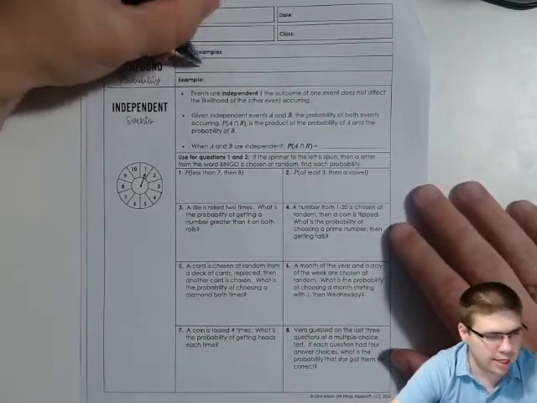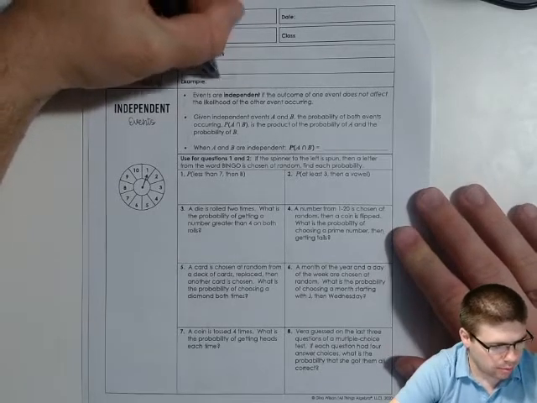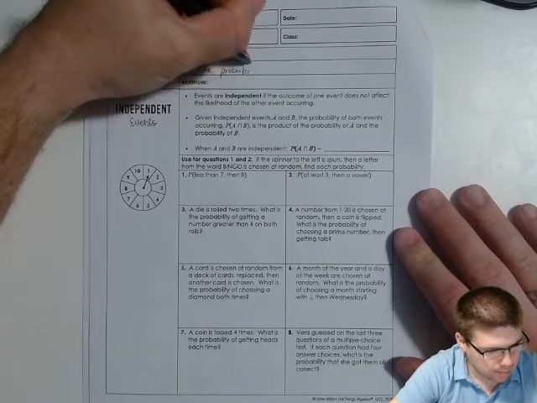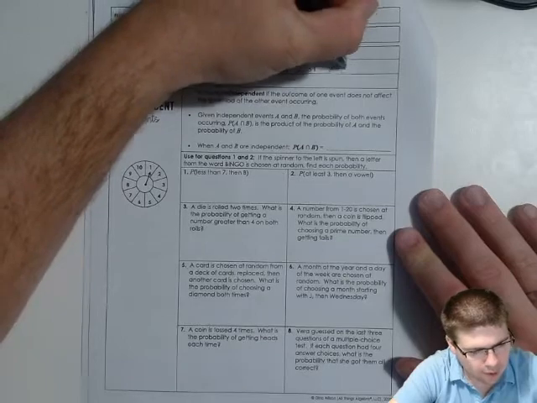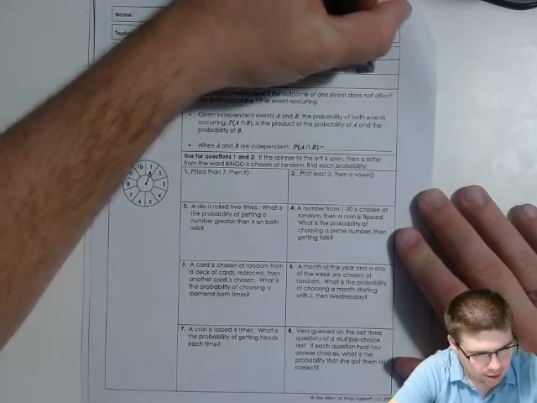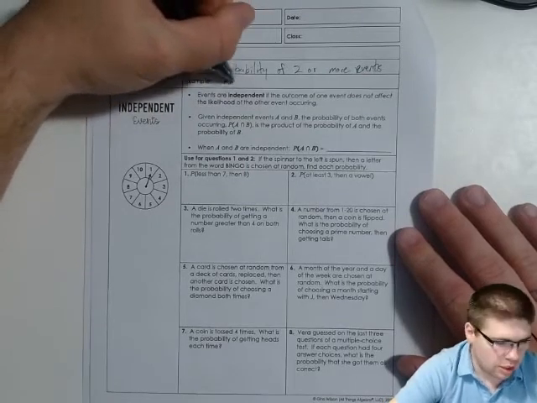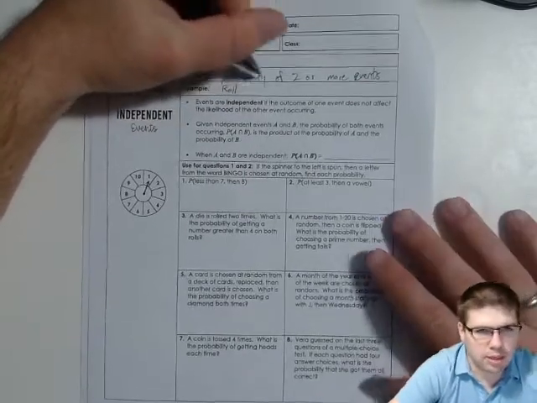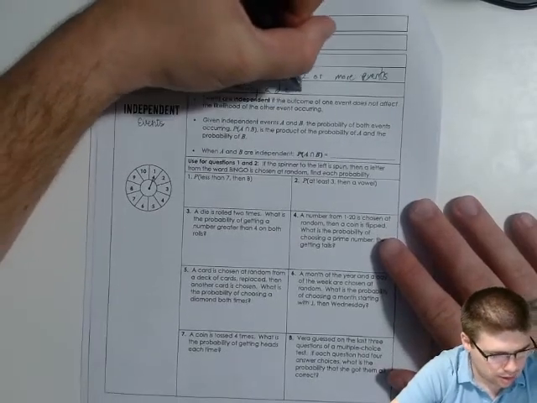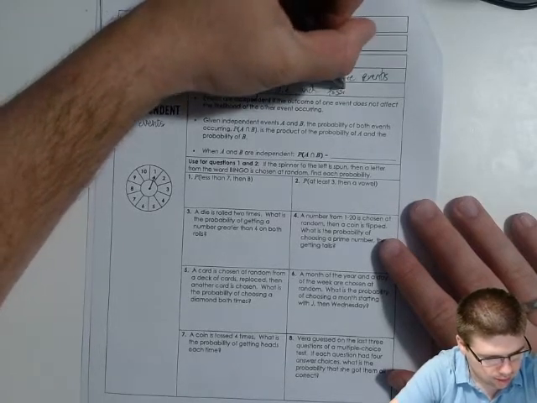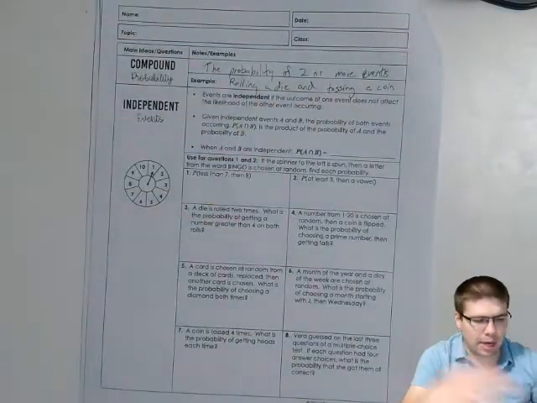So compound probability is the probability of two or more events occurring. For example, we roll a die and toss a coin, and we're interested in a couple of things happening out of that: rolling a die and tossing a coin. If we do each one individually, I'm going to call that simple probability, and then we get to compound probability.